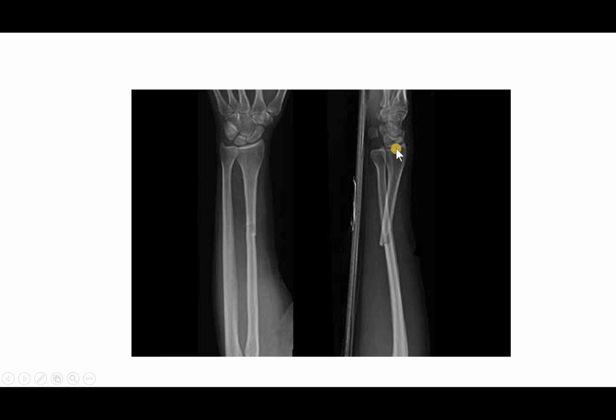Okay, you're seeing the radius here and the fact that it's broken. You can see the distinct break. On this view, kind of deceiving, isn't it? Where it doesn't really look broken. You can see a little irritation there, but on this side you can clearly see a more definitive break. So always take opposing views. So I would consider this a simple fracture that is closed.